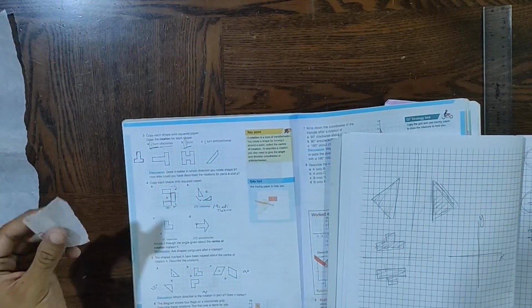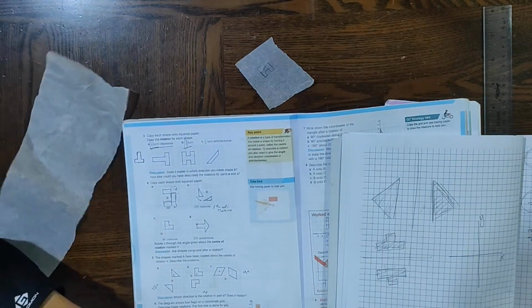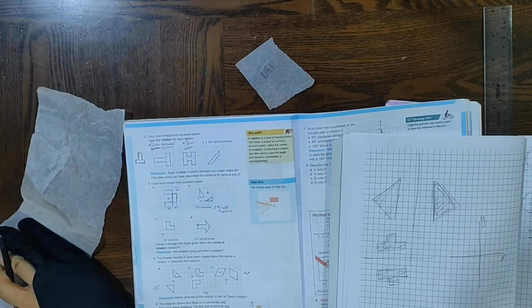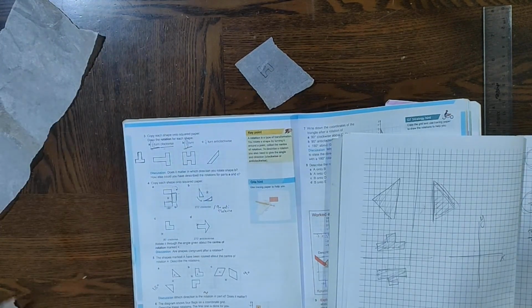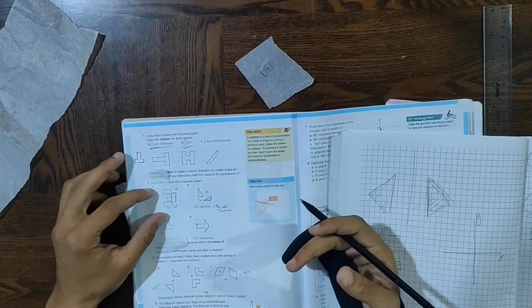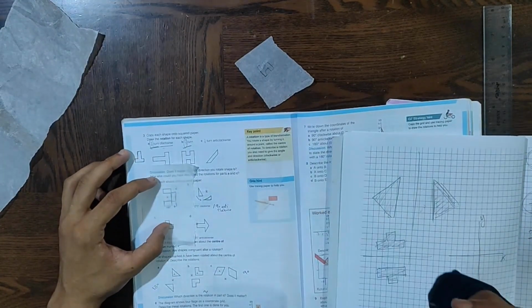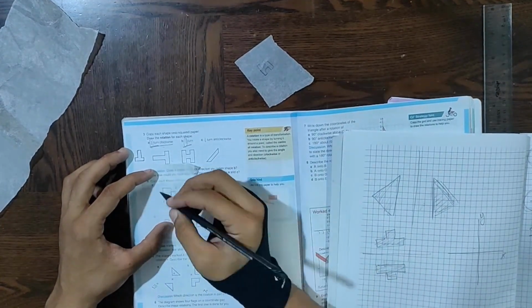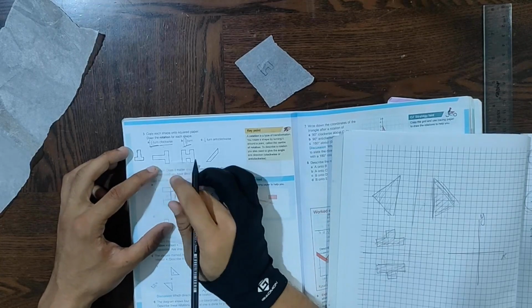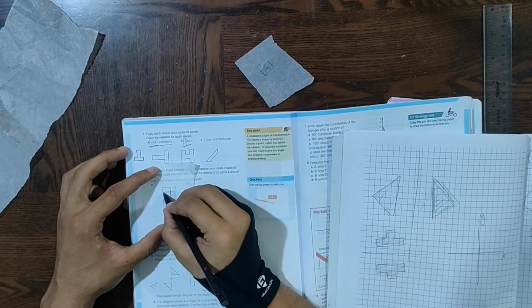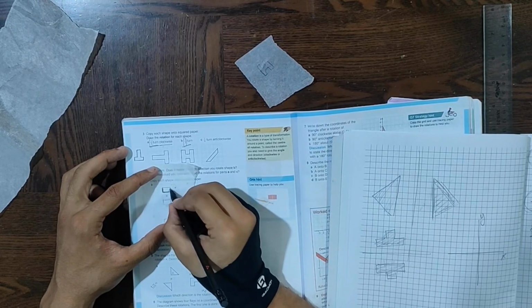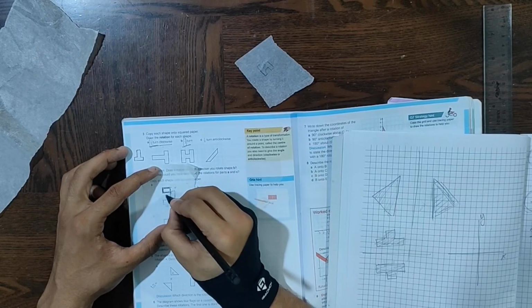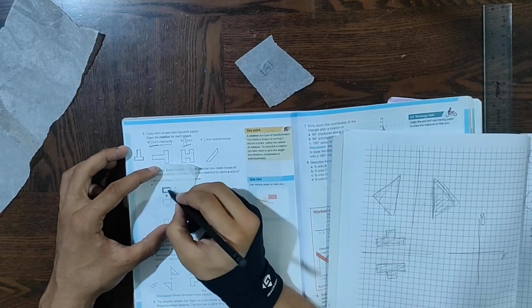So I can also use the transparent paper to help me here. Yeah, I'm not very organized, but anyways. So now, I have to do these steps for a successful rotation of the shape. First of all, I have to copy the shape. That's what we always do. That's the first step. Now we also have to mark the X that we have. All right, good. Now what do I have to do?